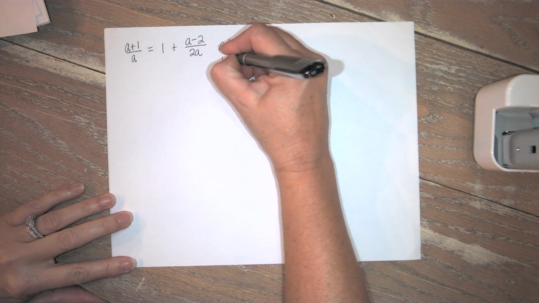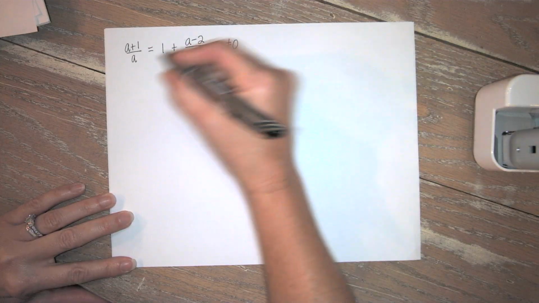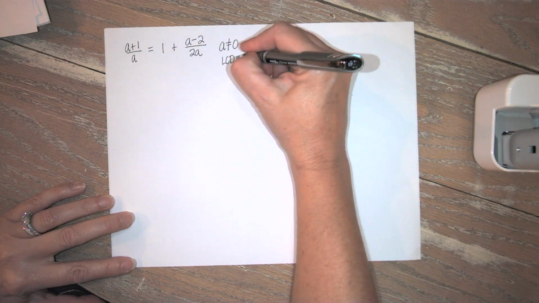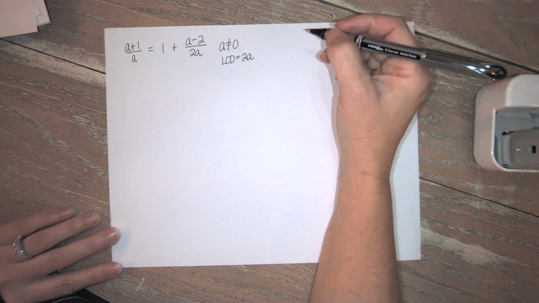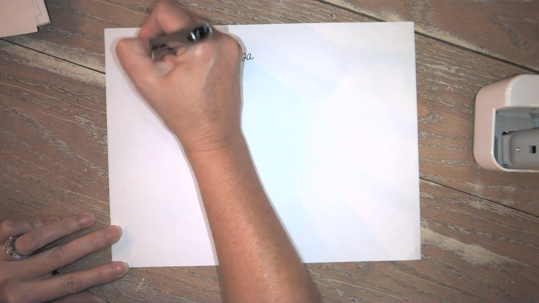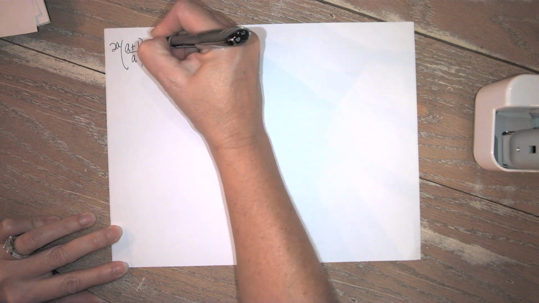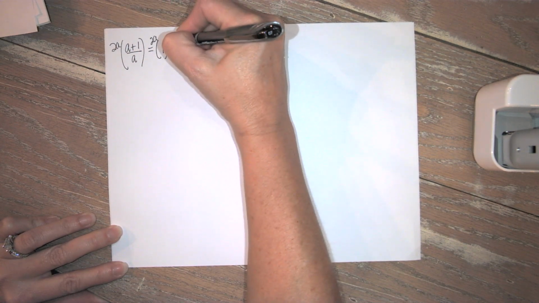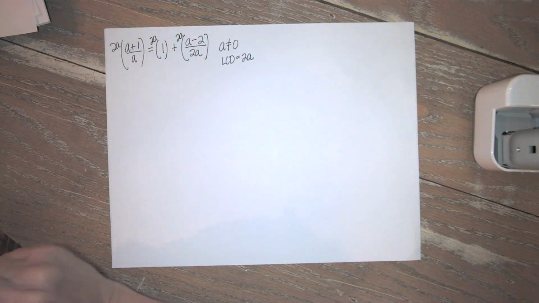Our least common denominator needs one of all the different factors that we see in the denominator. I see a 2 and I see an a. So our least common denominator is going to be 2a. I'm going to come through and multiply each rational expression by that 2a, that common denominator.